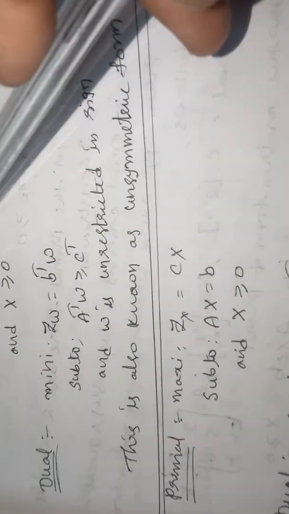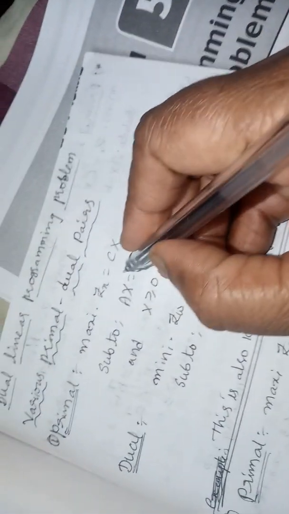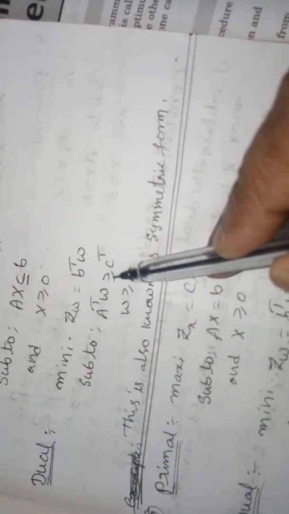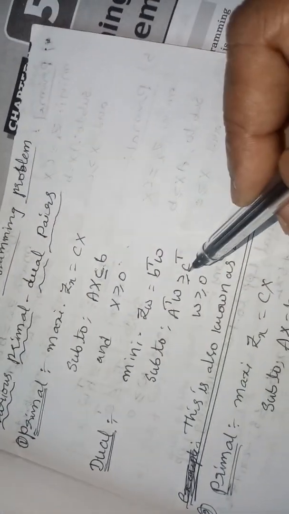And another form is max z(x) equals cx subject to the constraints Ax equals b and x greater than or equal to 0. What is the difference between the first case and the second case? In the first case, you have to take Ax less than or equal to b. In the first case Ax is less than or equal to b, that's why in the dual LPP, the constraints are greater than or equal to. Here it is less than, you have to get greater than.